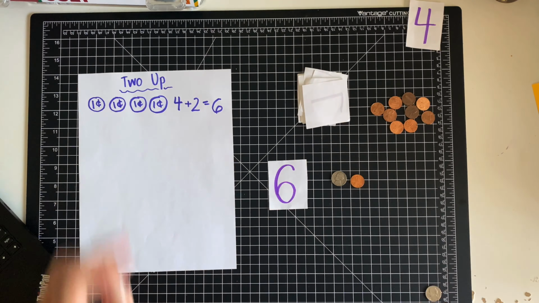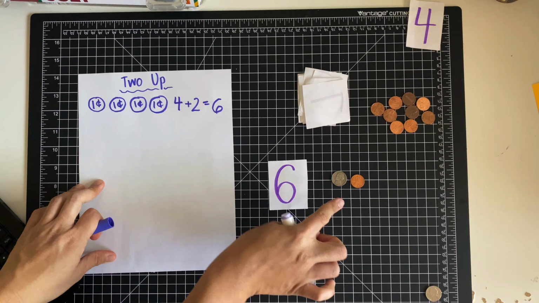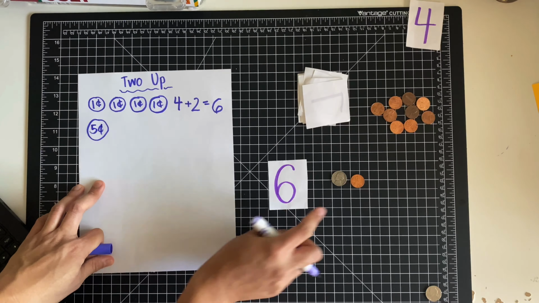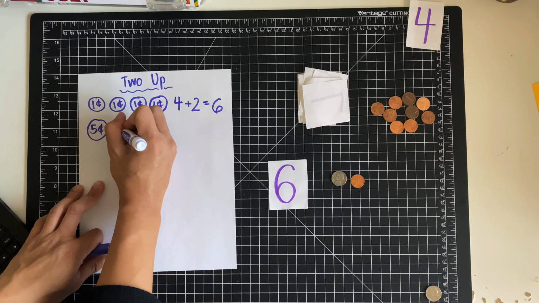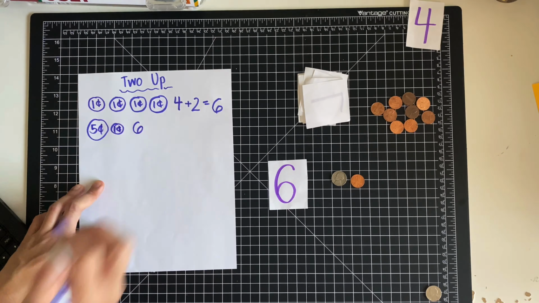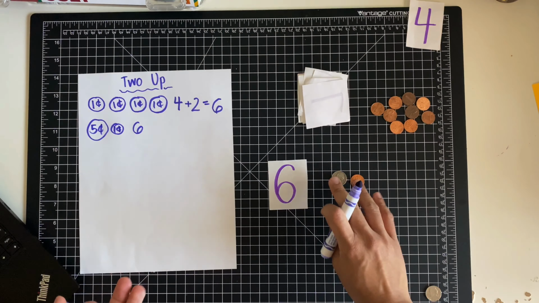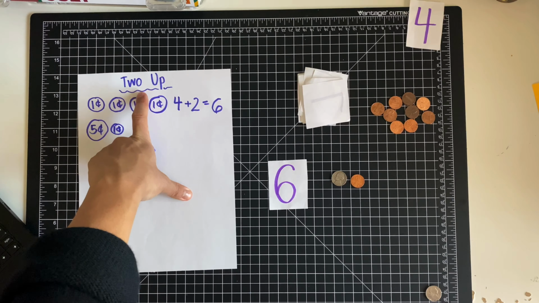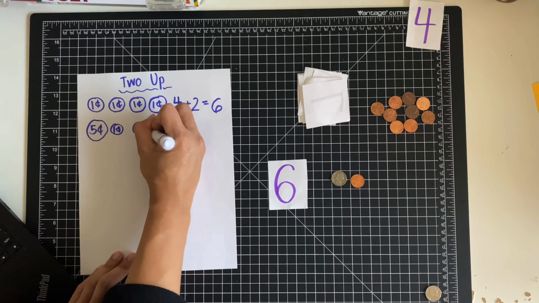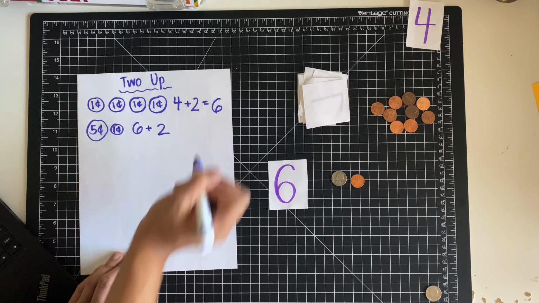So I'm going to record it. What did I use? I used a nickel. So that's 5 cents. And then I also used a penny, which is 1 cent. And I made 6. The second part, don't forget, since we're playing the game of 2 up, you have to add how much? You have to add 2 more.